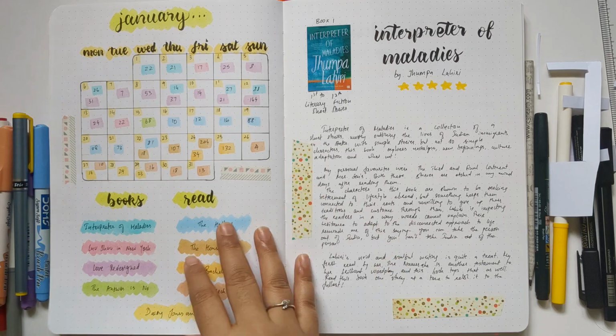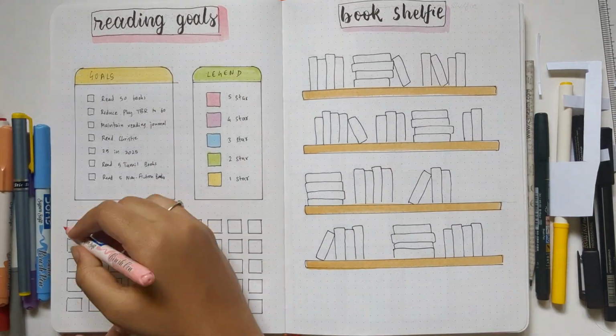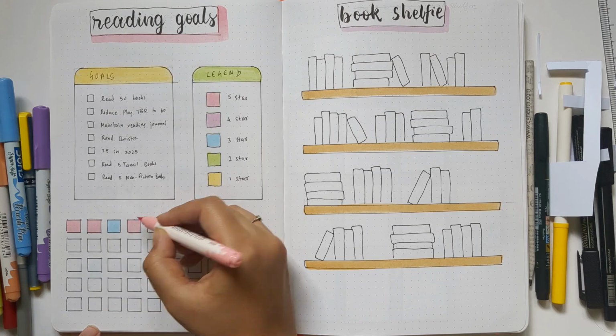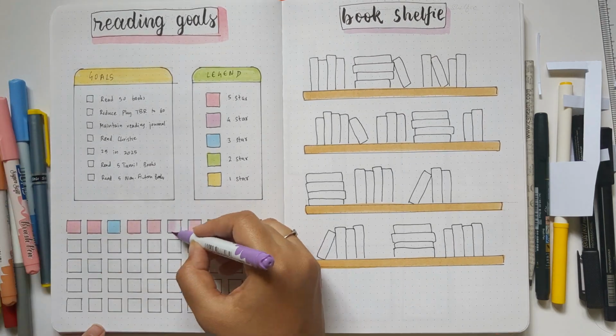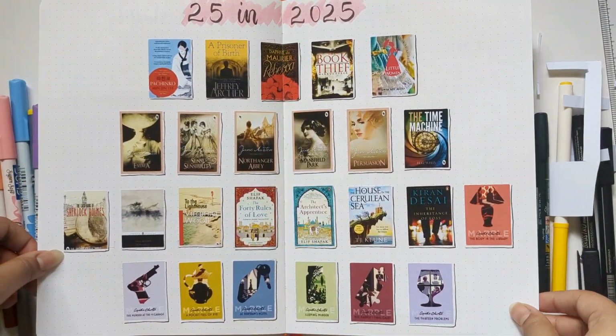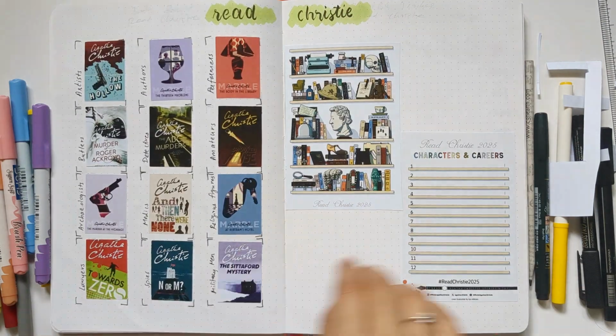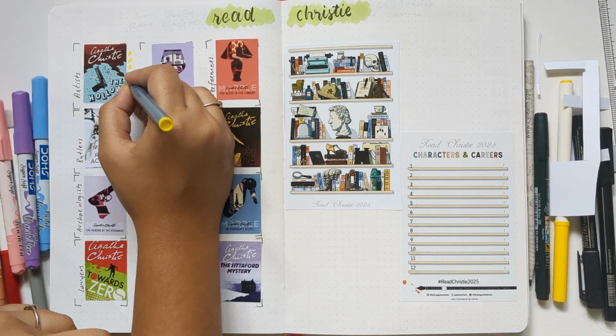So with this, my January spreads are done, and I'm gonna move to the yearly spreads. So in this reading goals page, I just mark seven boxes for the 7 books I read in January, and color code them based on the rating. So if it's pink color, it's 5 star, and so on. And the next yearly spread is Read Christie.